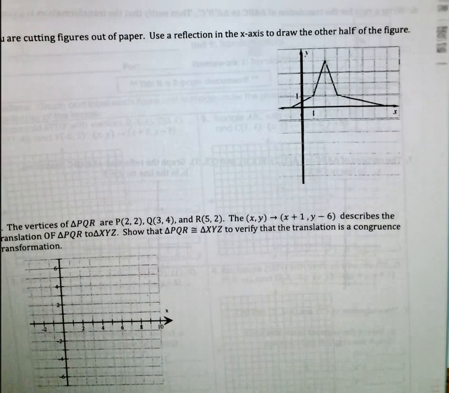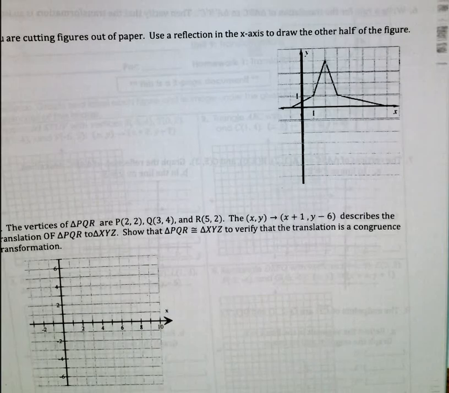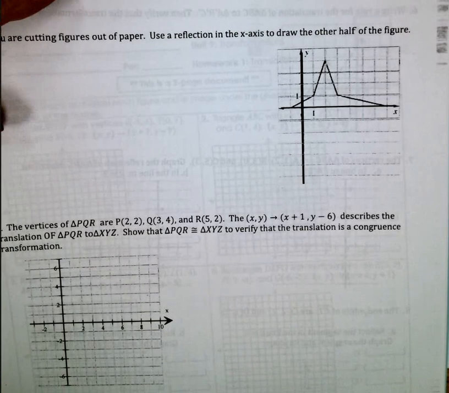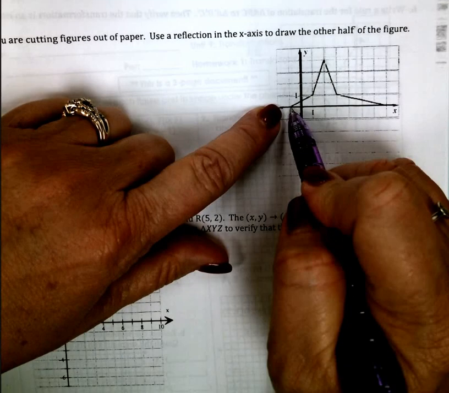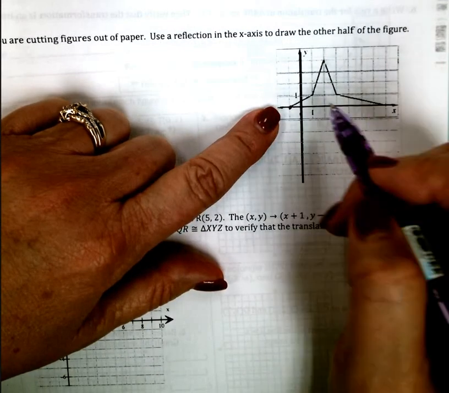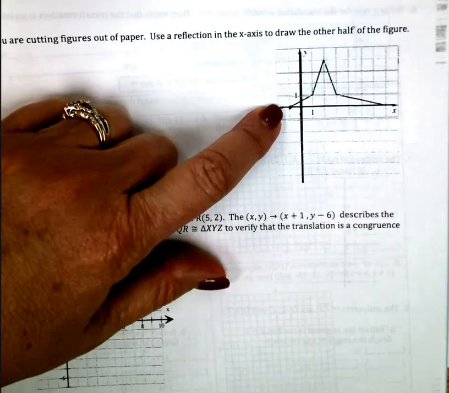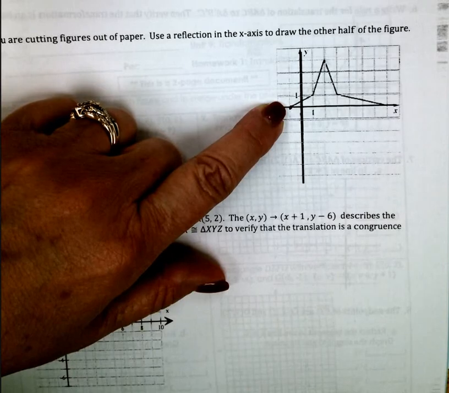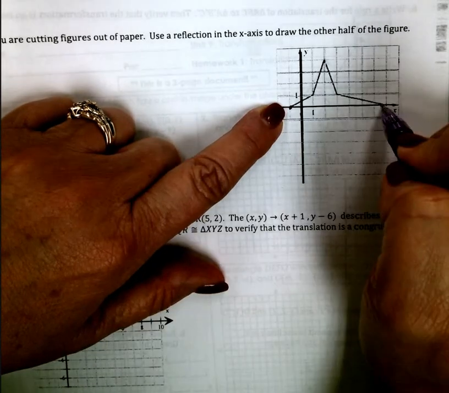All right, so now we're going to cut out a figure, and we're going to use a reflection across the x. So you can either say, all right, I can count them, so use the reflection and draw the other half of the figure. If I'm just drawing the other half of the figure, there's really nothing to write here. If I'm reflecting this point here, it's already on the axis, so it's going to stay on the axis. Same with that point there.